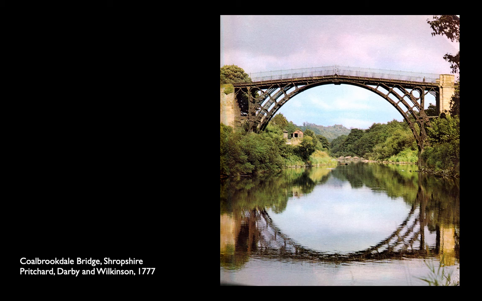The whole bridge is made out of iron. All of the struts, all of the structural elements are made of cast iron. You can see that they're repetitive, so Darby sets up one mold and uses that mold again and again and again to create the same element over and over. That's one of the reasons for the semicircular arch. He can work to a consistent radius and use the same jigs again and again.